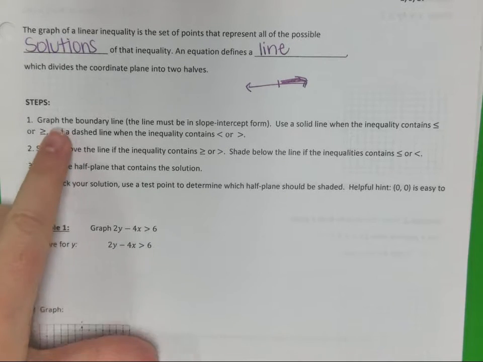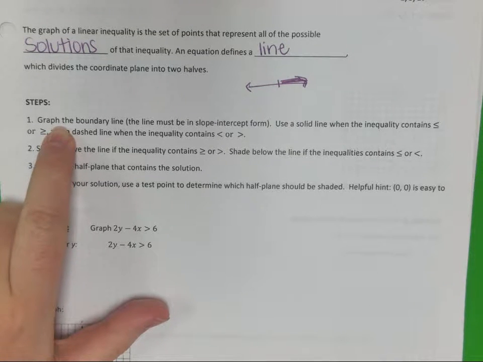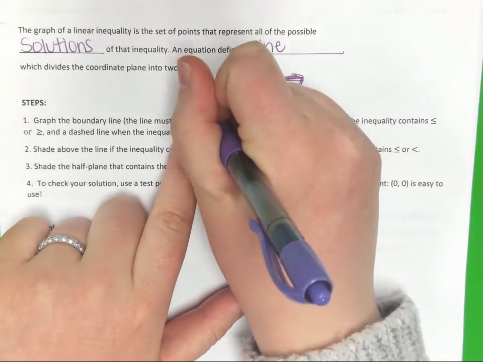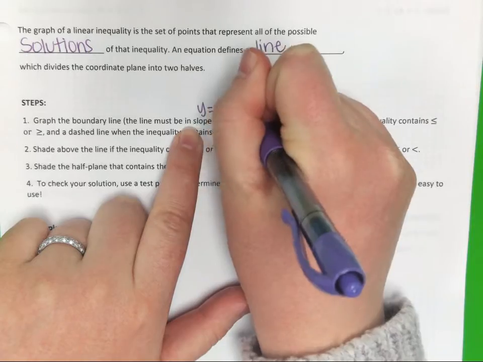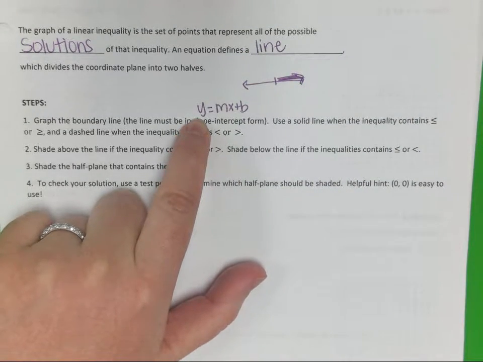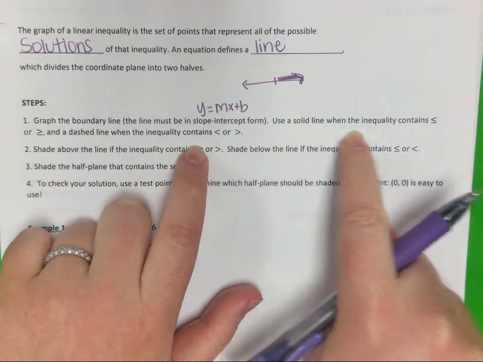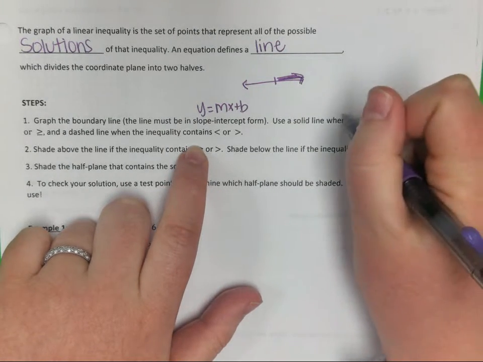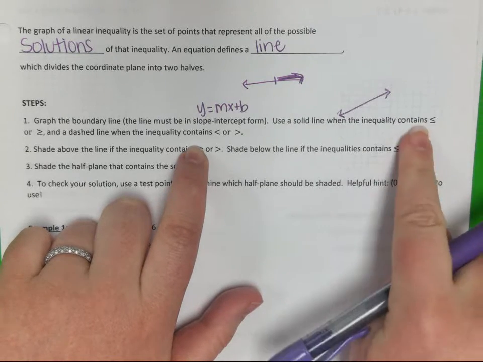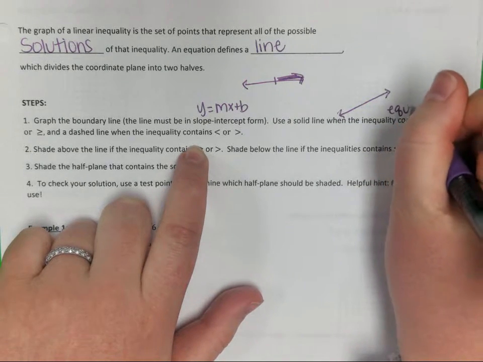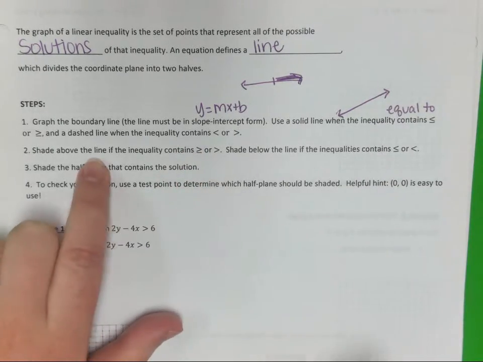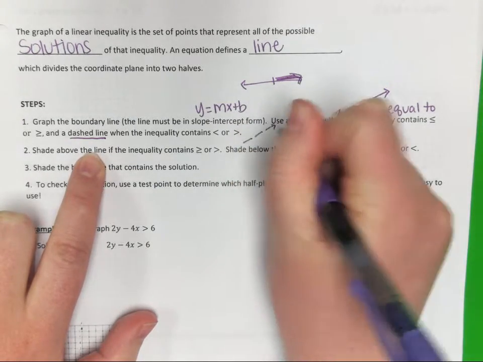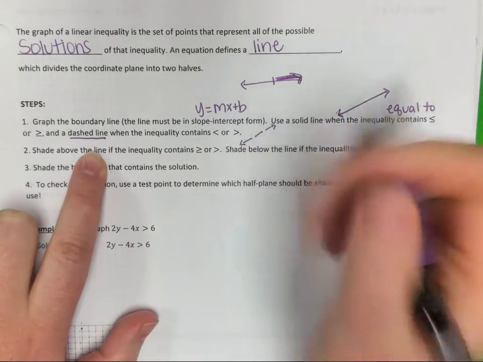So we have 4 steps. The first is going to be graph the boundary line. That line's going to have to be in slope-intercept form. What is slope-intercept form? Good. Y equals mx plus b. So we have to get y by itself every time. Now we are going to use a solid line when the inequality contains equal to. And then we have to use a dashed line, so like this, when it is not equal to.